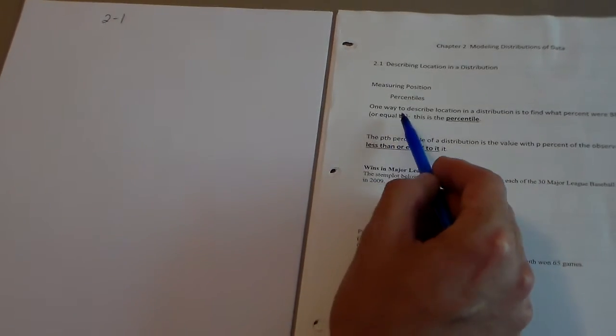So the first thing we're going to talk about is measuring position. And we're going to talk about something that's called the percentile. Now this is something that, interestingly enough, has changed. They've changed their viewpoint on this. It used to be just less than a number, but starting last year, they changed the definition in what we teach for AP Statistics, and they say it's less than or equal to. So that's an important thing to know.